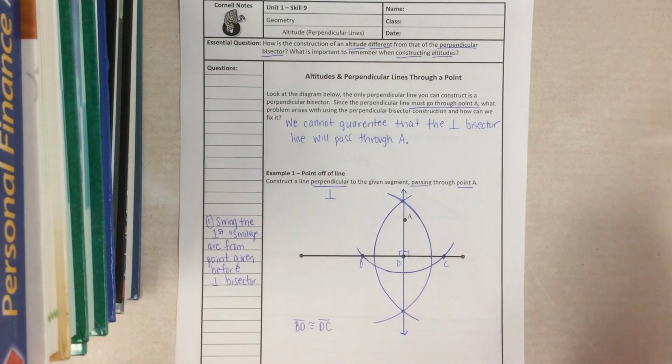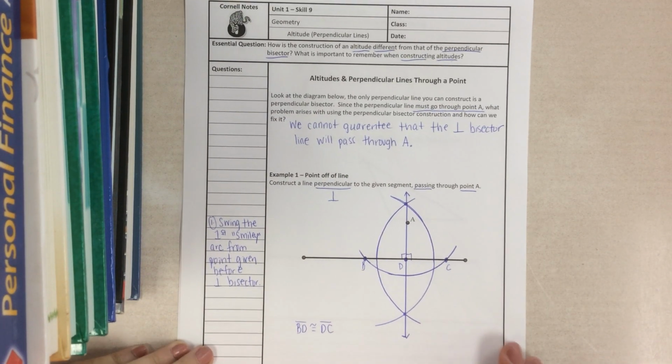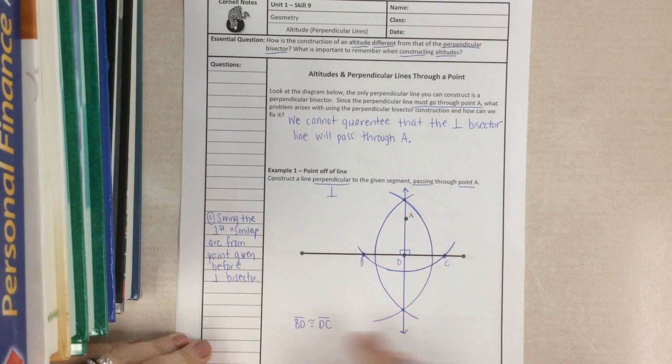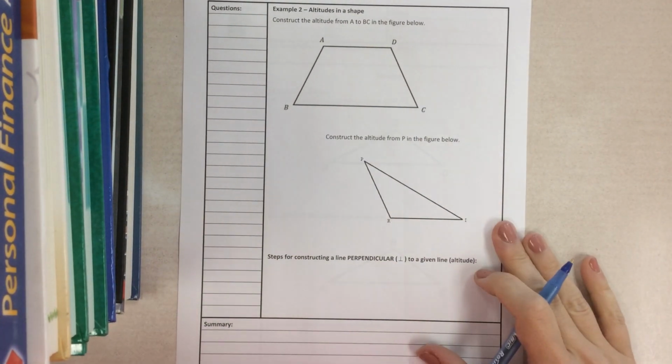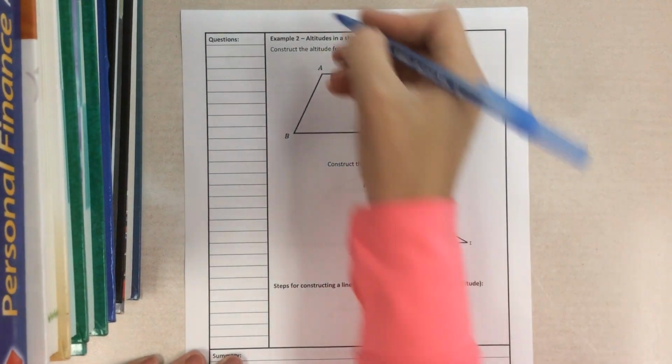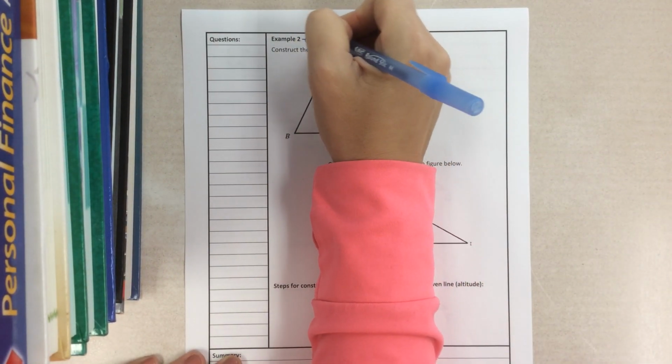And we're going to do some altitude questions now, but you're going to write in all the steps at the end, so I don't want to do too much writing on this one. So go ahead and flip on over to the next page. Okay, example number 2. Now we're going to construct an altitude in a shape.